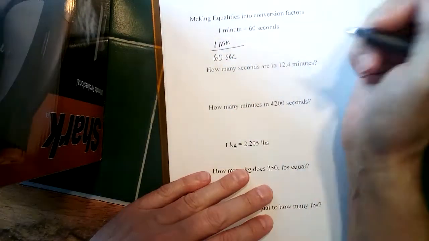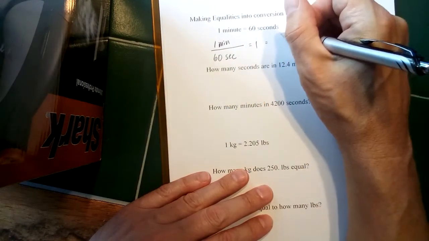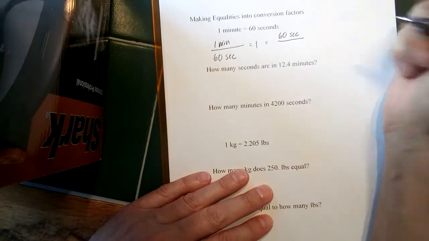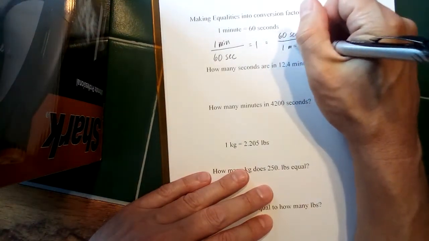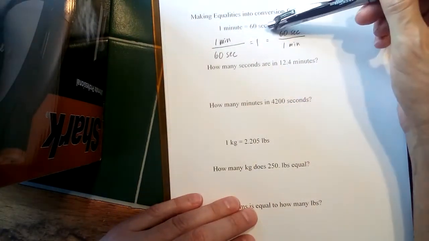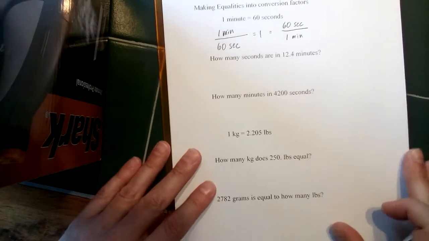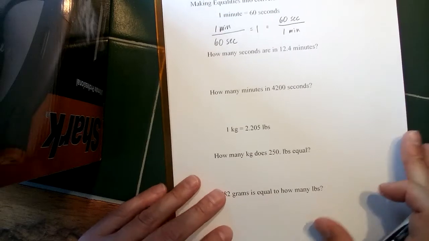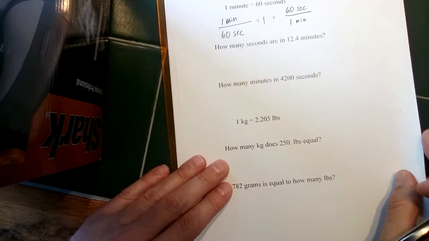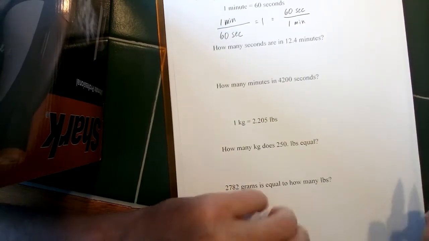And then since that's the same quantity, those are equal, that's equal to 1. But what would also be equal to 1 is if I put the 60 seconds portion of this unit on top and the 1 minute portion on the bottom. And that means this set of information can be used two different ways, depending on how our units need to cancel out when we're looking at doing a problem. So I've got two examples here of how to do this. So let's go through those two examples, and I'll try to point out what I mean here.